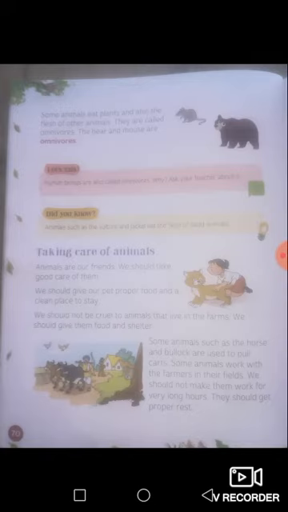Next, we learn about taking care of animals. Animals are our friends. We should take good care of them. We should give our pet proper food and a clean place to stay. How many of you have pets? Do you have a pet? What pet do you have? Do you have a dog? Do you have a cat? Yes, these things are very important. We have to take care of our pets.